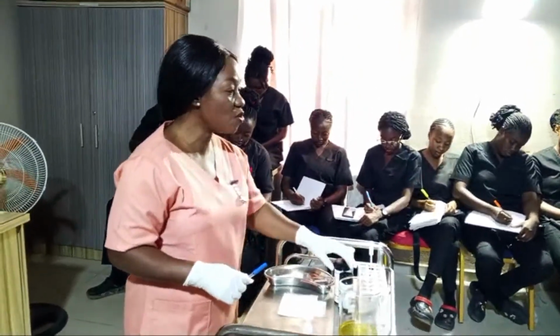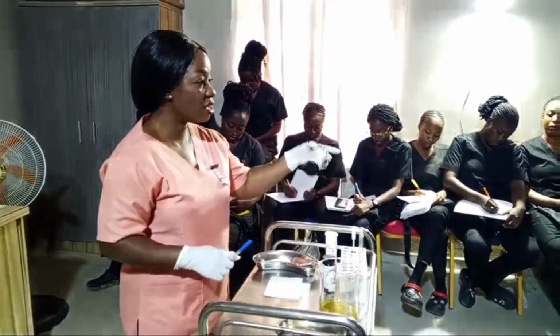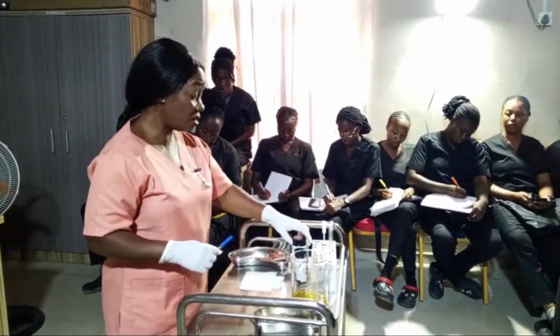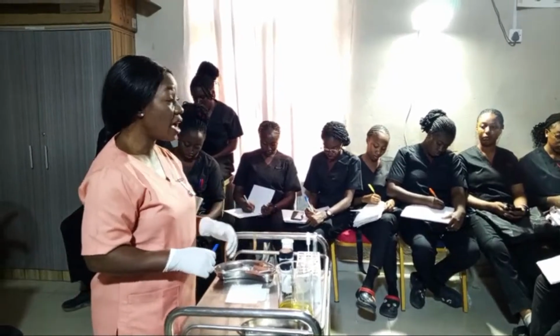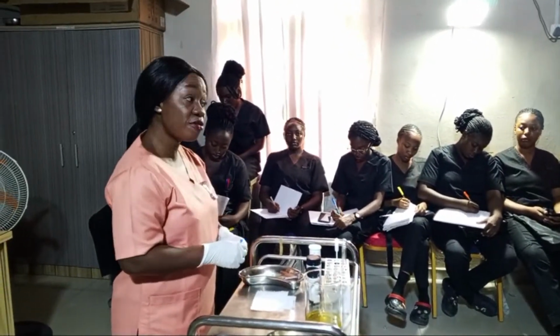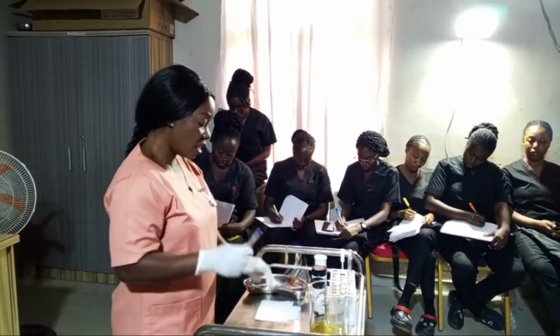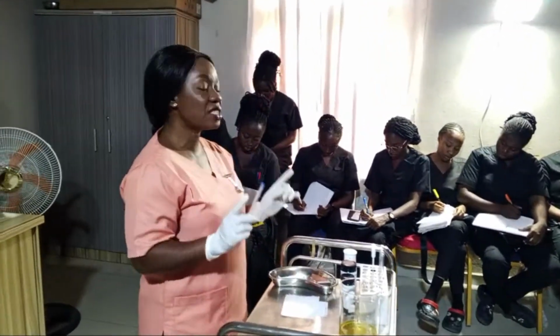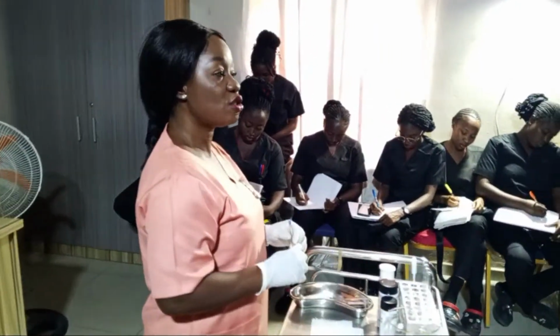Then later you use the test strip to carry out what? The chemical examination of the urine. So now I will start with physical examination of this urine.